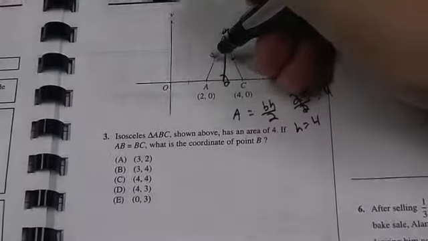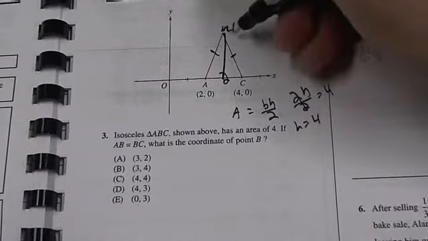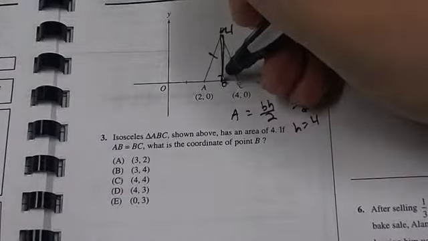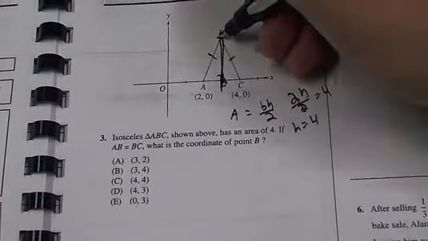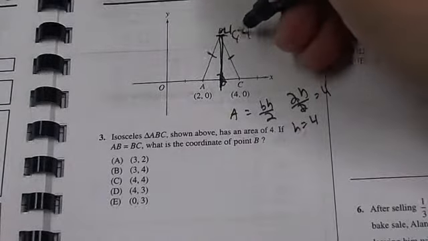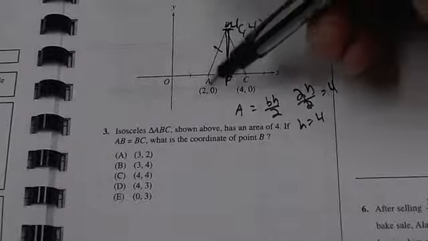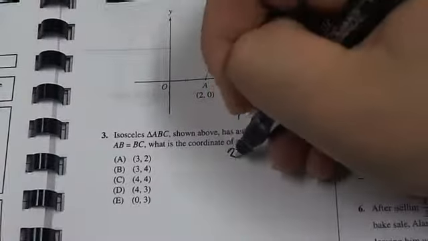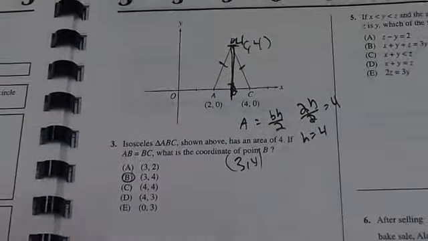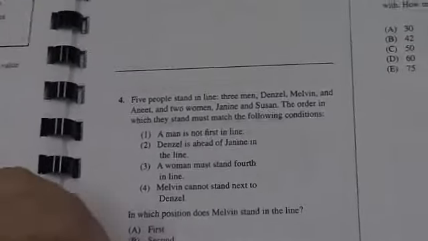All right, now B, since AB and BC are the same, B has to be in the middle of A and C. So what is the coordinate? Well, you know the height of it is 4, so it's going to be something, 4. So what's in between 2 and 4? Well, 3. So the coordinate is 3, 4. Answer is B.